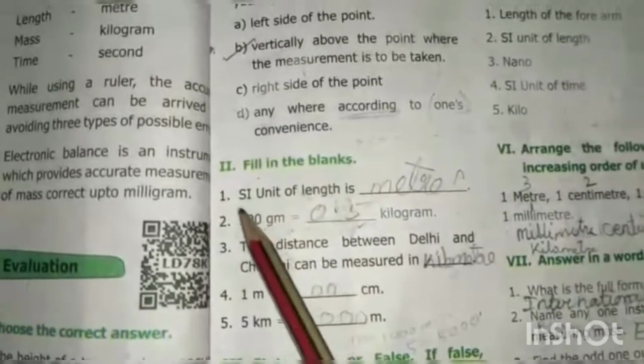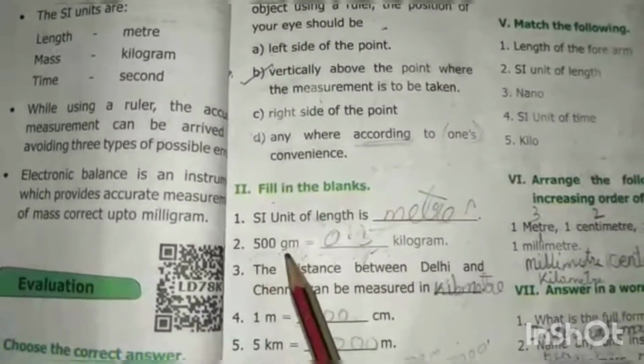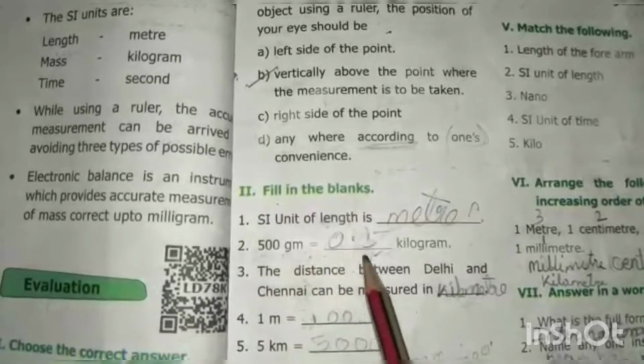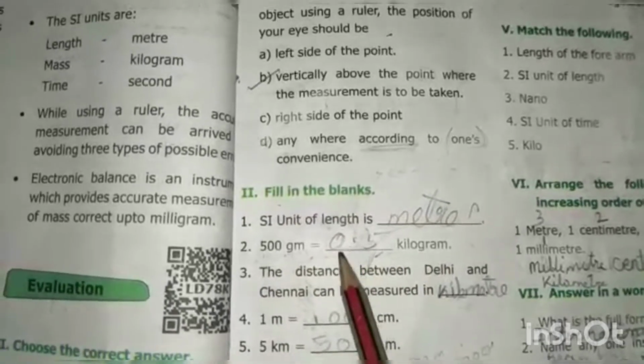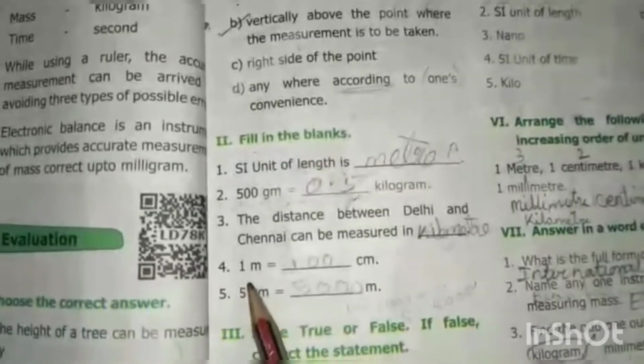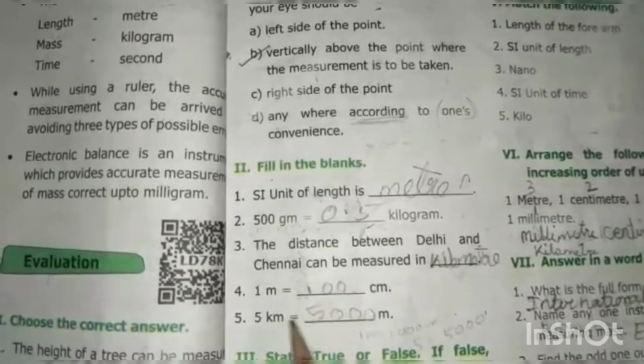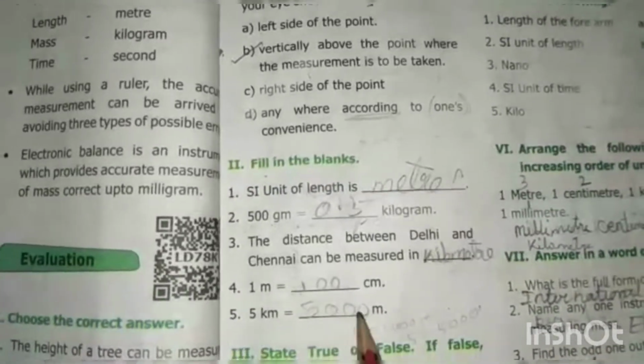Next, fill in the blanks. First one, SI unit of length is meter. Second one, 500 gram is equal to dash kilogram. 0.5. Third one, the distance between Delhi and Chennai can be measured in kilometer. Fourth one, 1 meter is equal to 100 centimeter. 5 kilometer is equal to 5,000 meter.